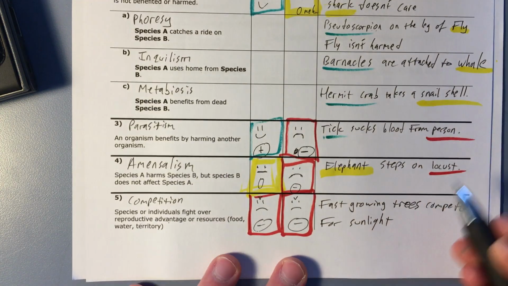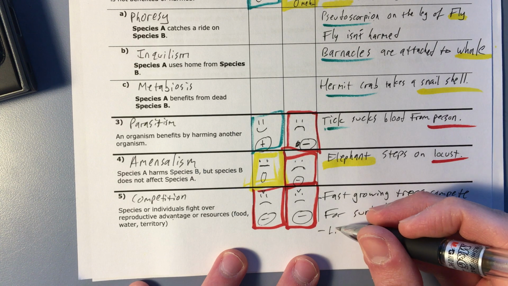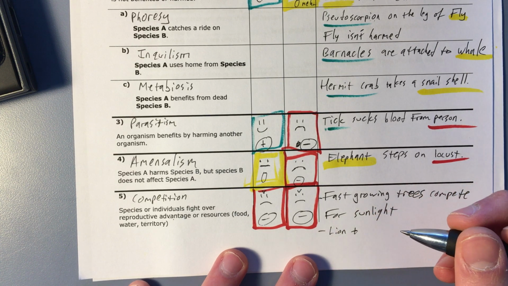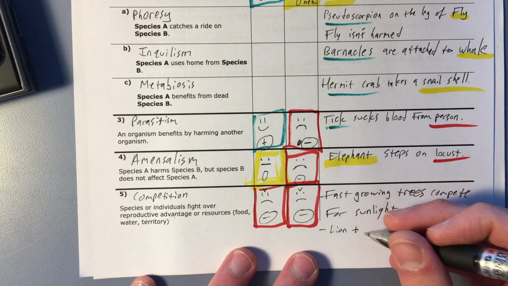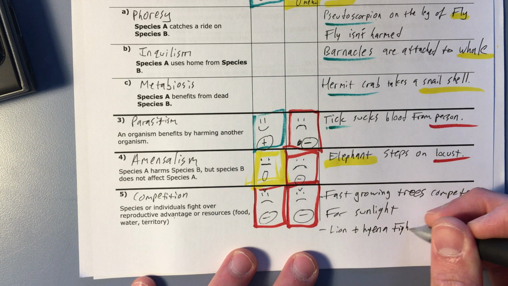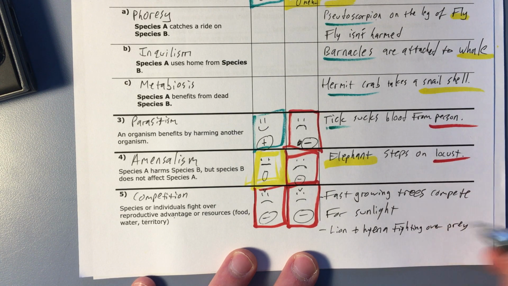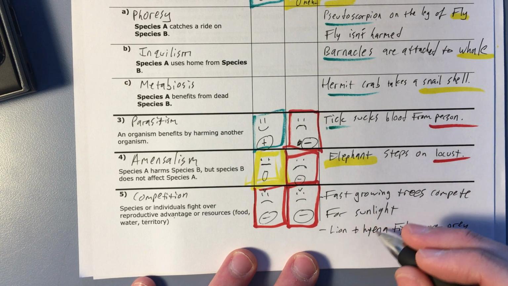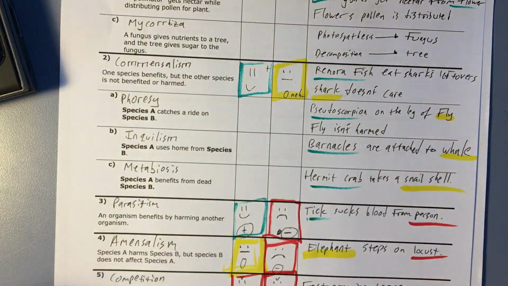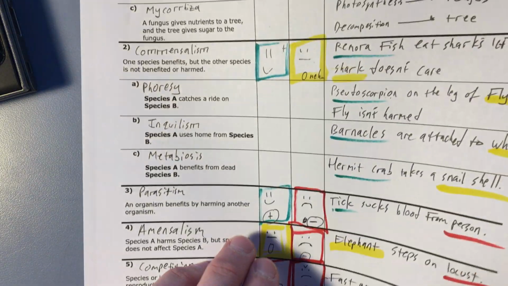I mean, it's almost like fighting. Or if you have, let's say a lion and a hyena fighting over the same prey, okay? Both are going to get scratched up in the process. So it's anger against each other. So that's competition. All right, so those are those types of competition.